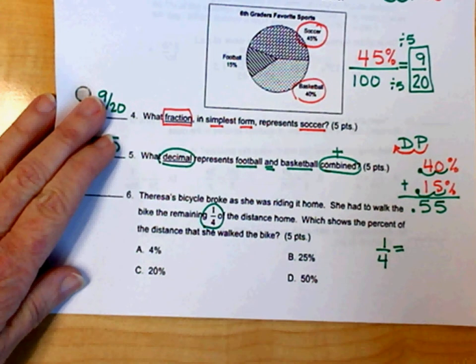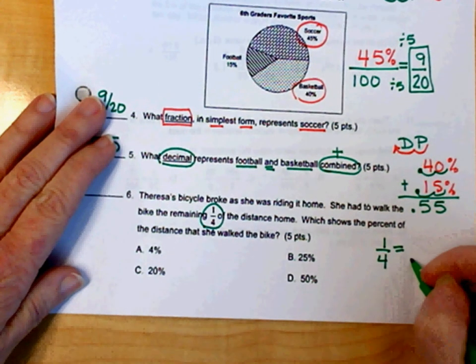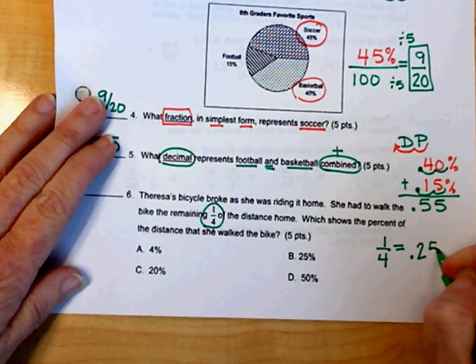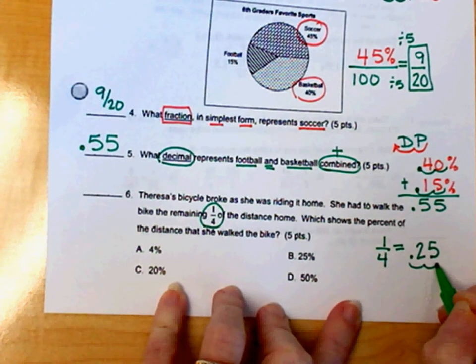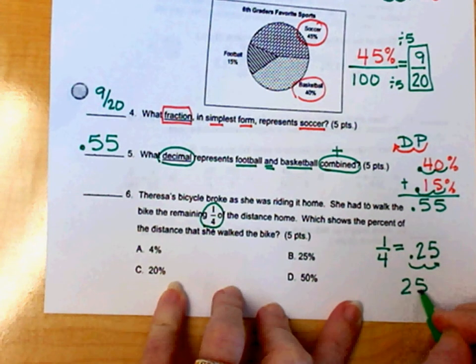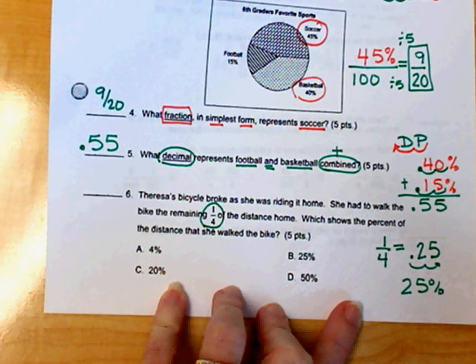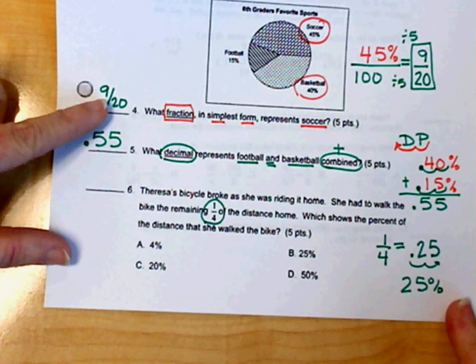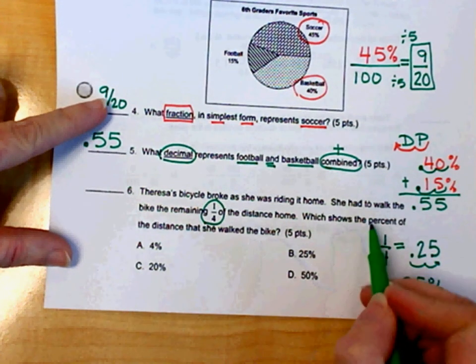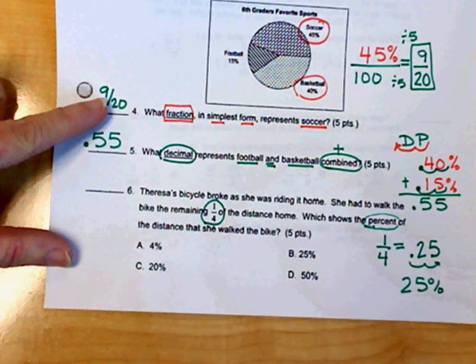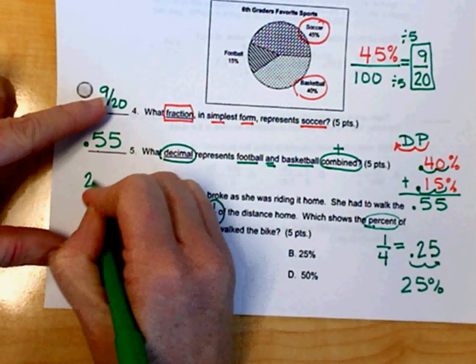This is a benchmark which is valued at 0.25. If I do my Dr. Pepper, move it once, move it twice, I end up with 25%. It's not asking me to compare it to anything else, but just what is that representation. So the representation of what percent is that distance, it's 25%.